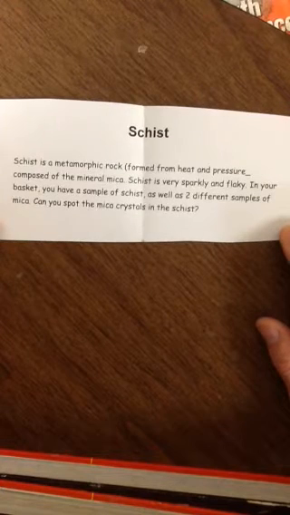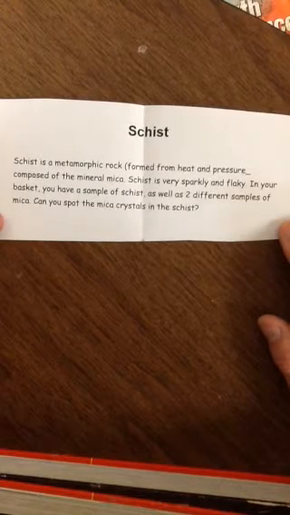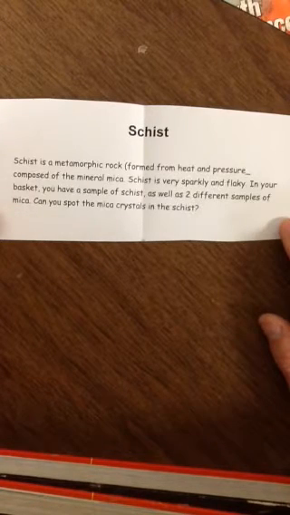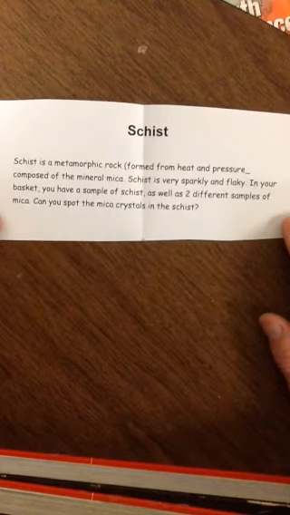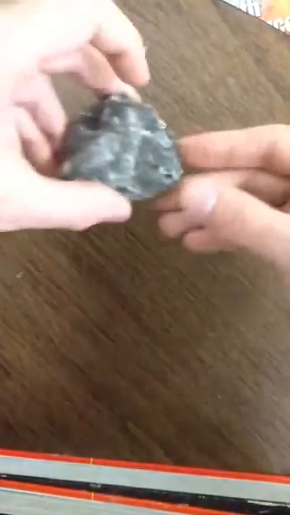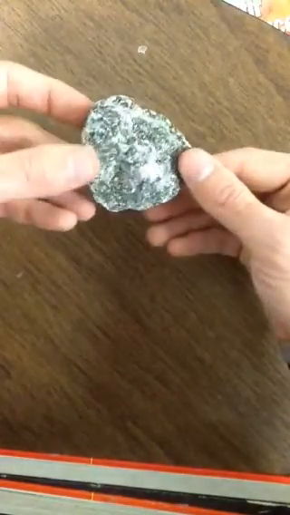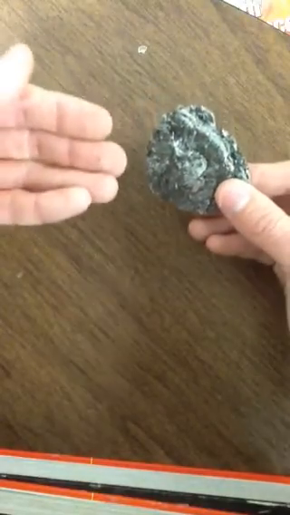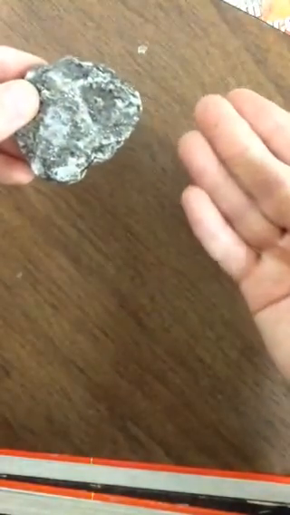And remember, mica was super flaky, falls apart. It's kind of very shiny and sparkly. I'll show you guys in a second. Schist is very sparkly and flaky, and in your basket you have a sample of schist as well as 2 different samples of mica, and we want to be able to spot the different mica crystals in the schist. So here we go. Here is schist. I love this. Look how sparkly that is. Like holy smokes, right? And you can see even in my fingers right now, you can see some of the minerals coming off. You can see it right there.